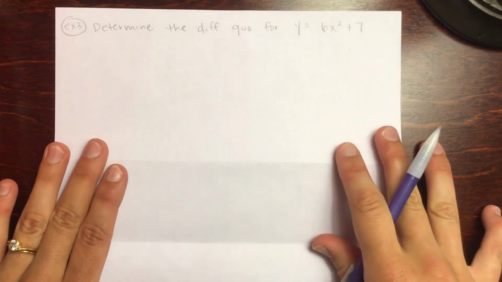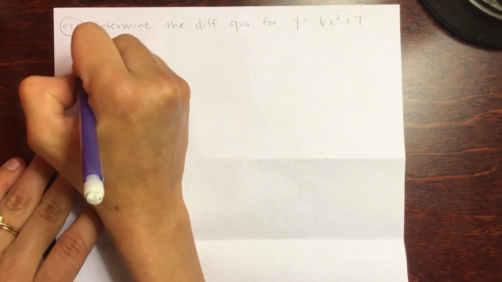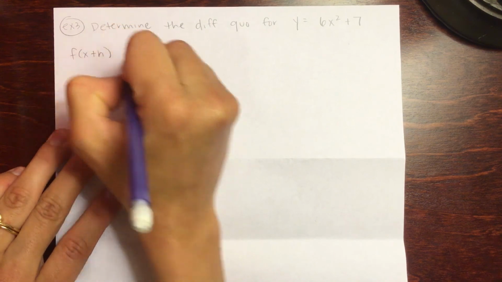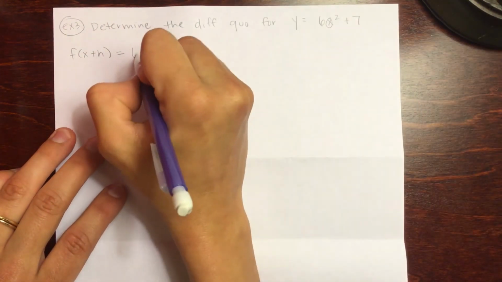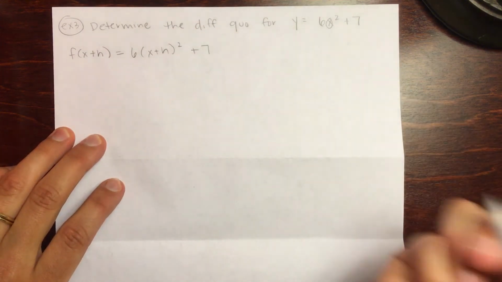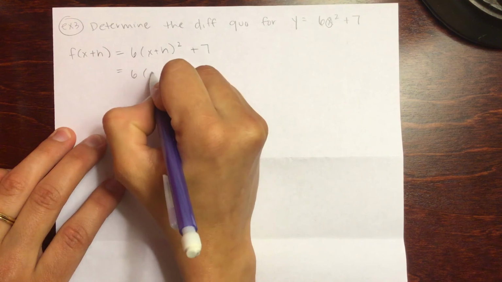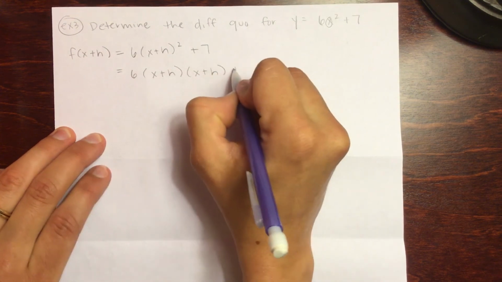Let's do one that is similarly tricky because you have a 6x squared plus 7. I'm going to start like I have before, where I like to figure out what f of x plus h is first. All right, so let's FOIL out, or let's write out x squared as x plus h times x plus h.